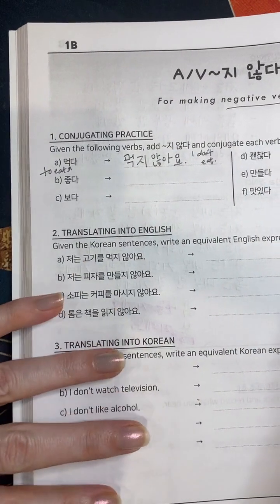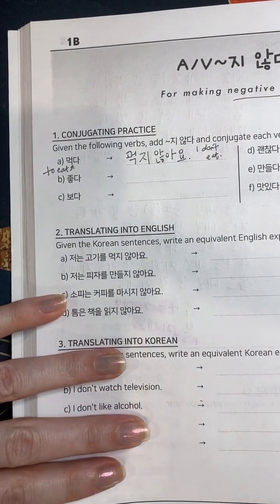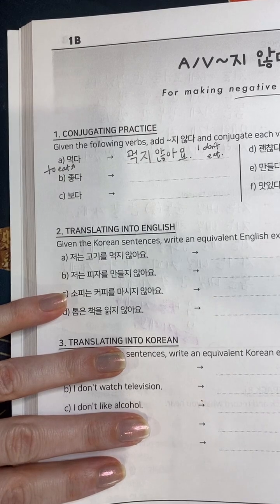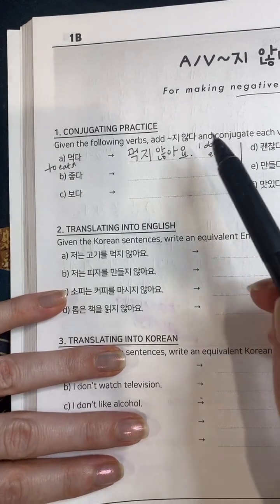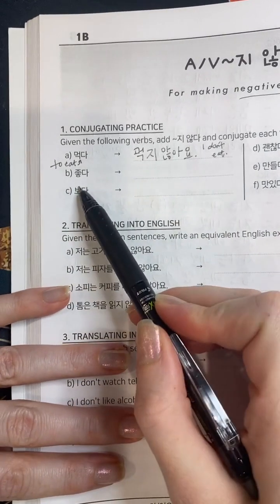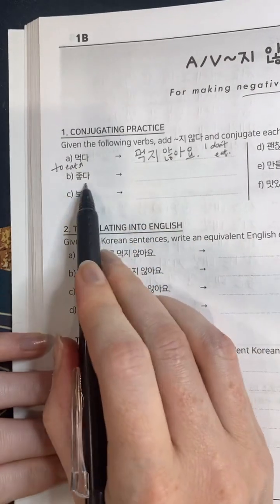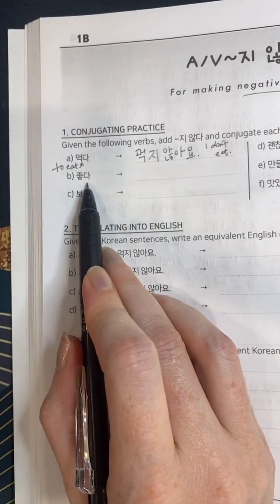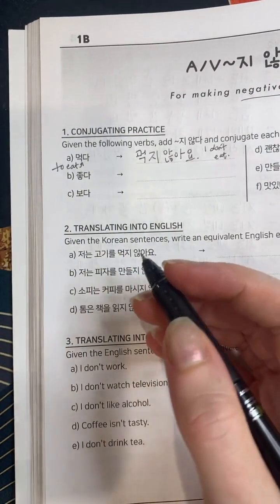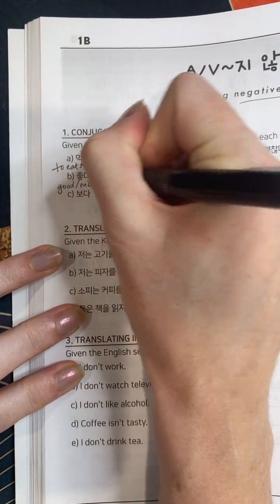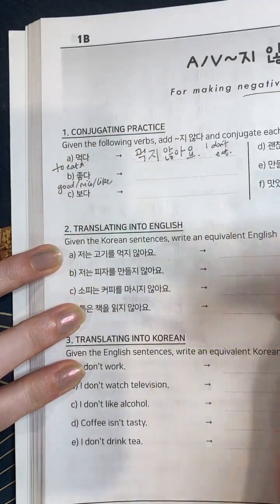Doesn't necessarily mean that you never eat. It just means that there's something that you don't eat. You don't eat whatever it is, chicken or beef or whatever it is. You don't eat it. Okay, B is 좋다. Does anyone know what this verb means in Korean? 좋다. Roxana, beautiful. Yes, good. Nice. Like. Anything like that.